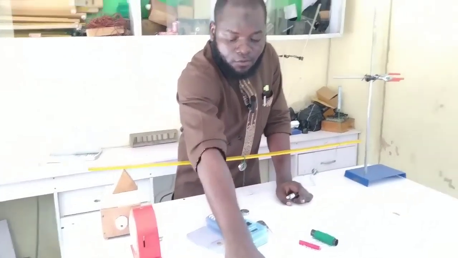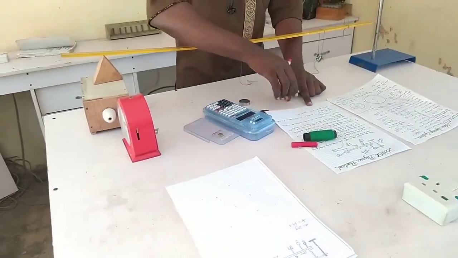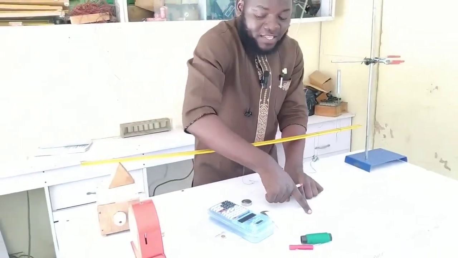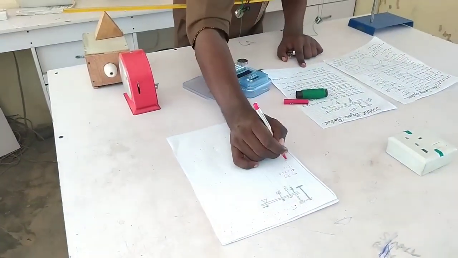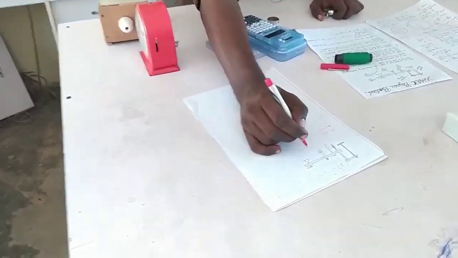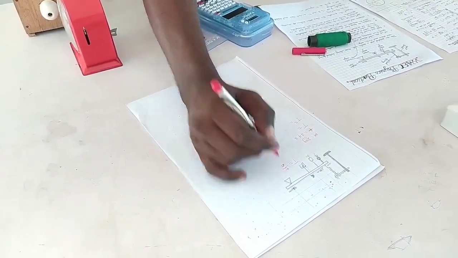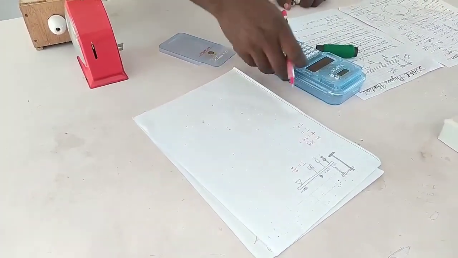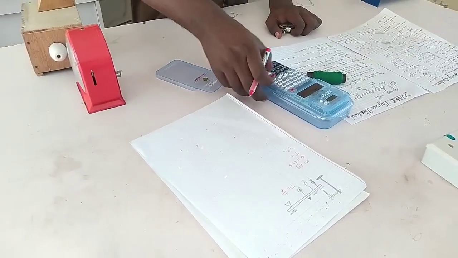You can see what I took down, my mass and my time. So what else again? The question now says evaluate capital T and T square. So how do I get my capital T? My capital T is given as the time taken divided by the number of oscillations. Since the time taken is 24.5, I'm going to divide 24.5 by 20.